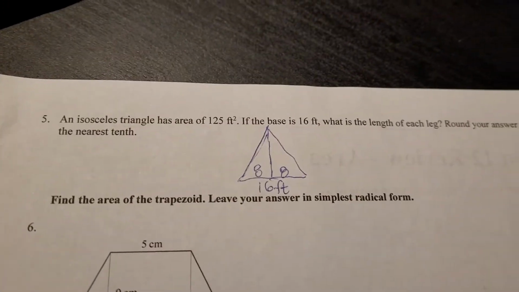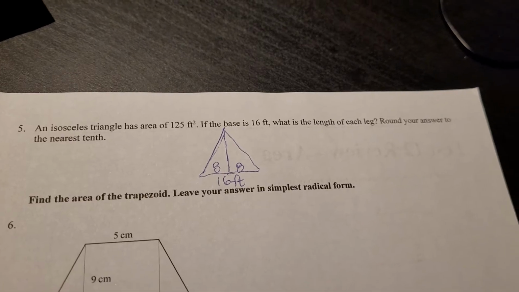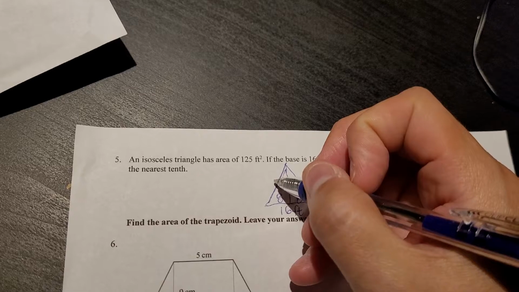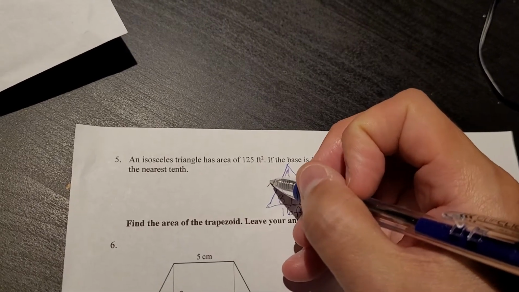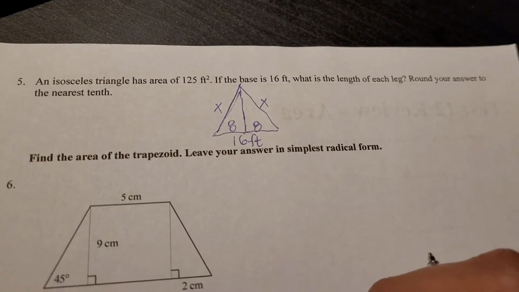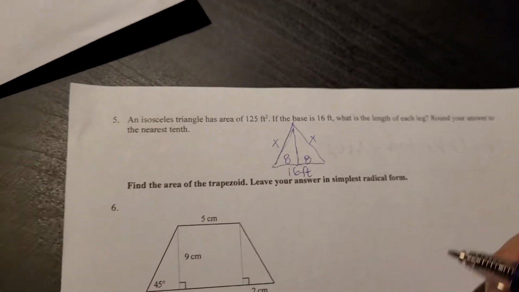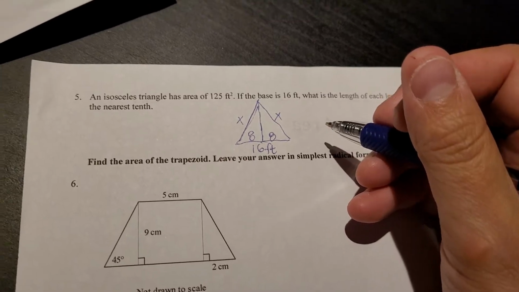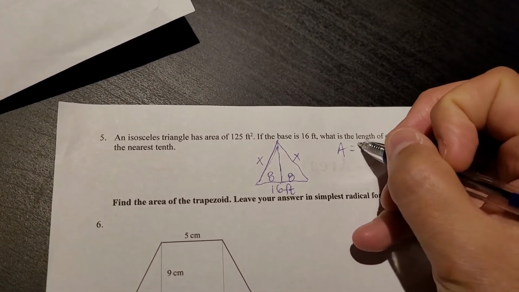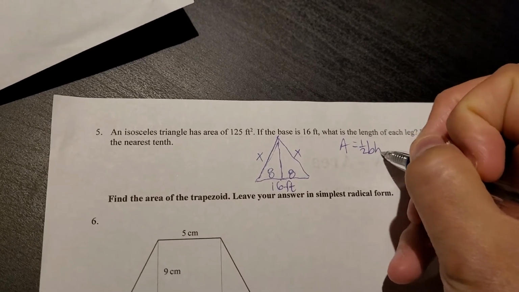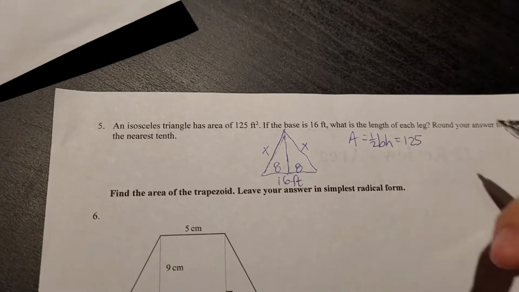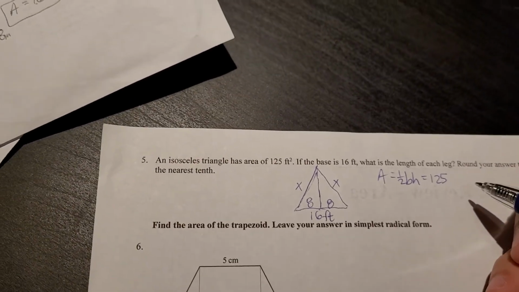Ultimately, what I'm looking for is the length of these legs, because these are going to be the same. Let's just call those x. Oh, and the area is 125 square feet. So remember, the area of a triangle is 1/2 the base times the height, which is going to be equal to 125. And I need to determine the height.